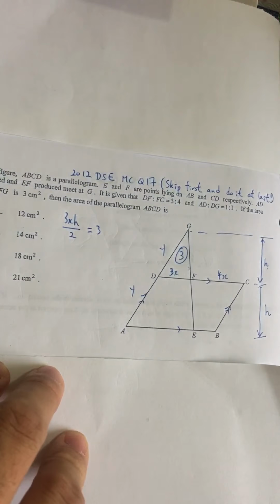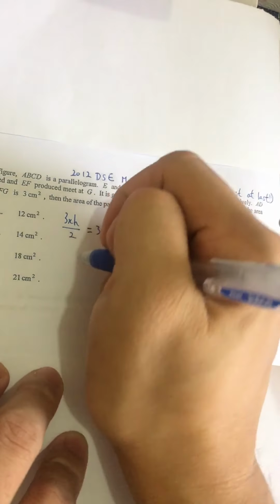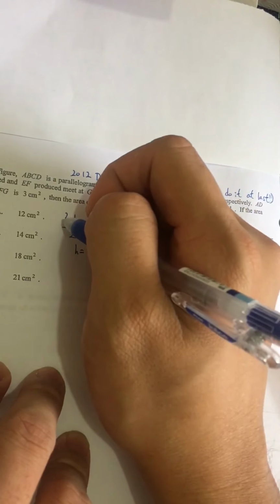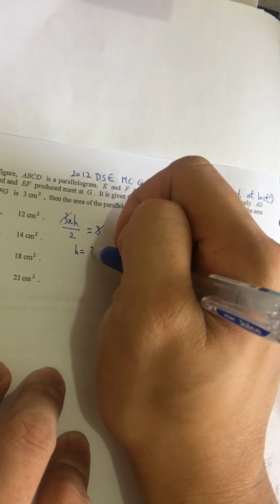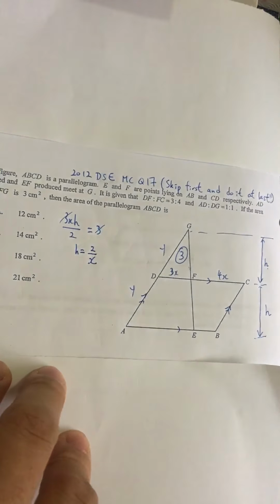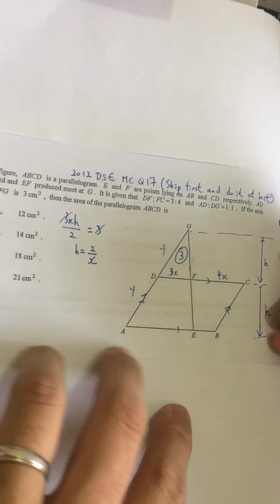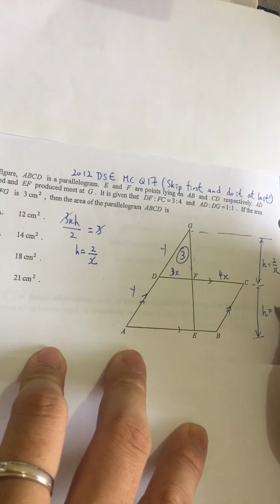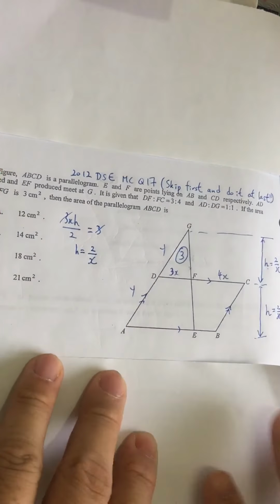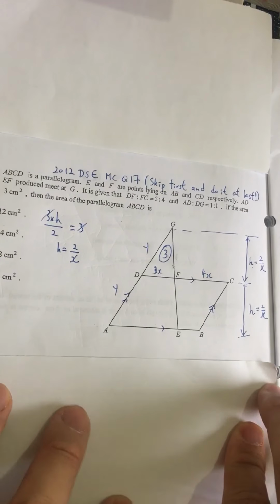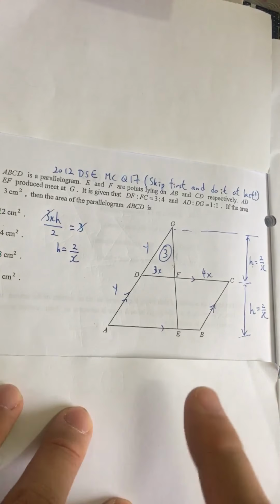Now at this moment, you will notice that I can find h. When I move all the other things to the other side, you can see that I can write h in terms of x. Okay, so let's do it. H in terms of x, then we can put this one as 2 over x, and this one is also 2 over x, okay? Understand what I'm doing? Okay, so after this, we can take a look at what we have to find.